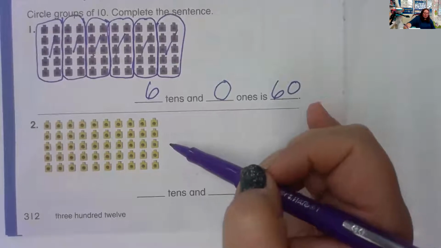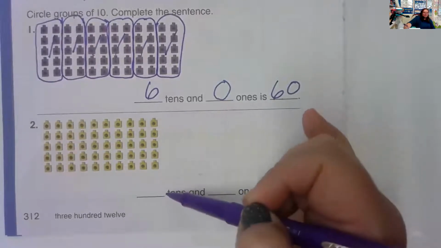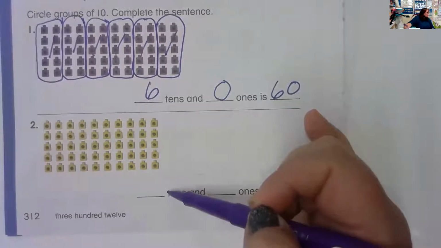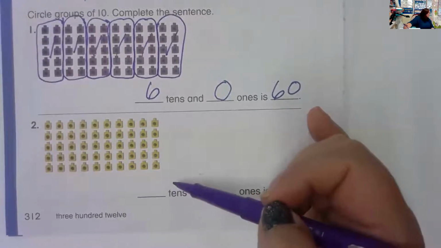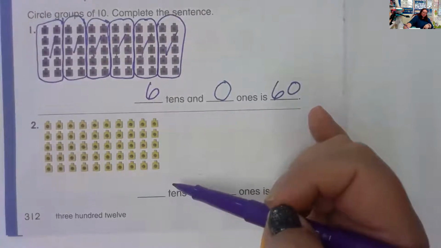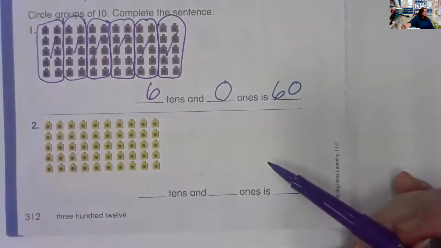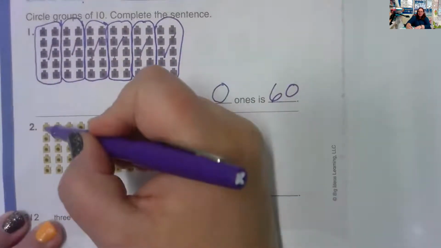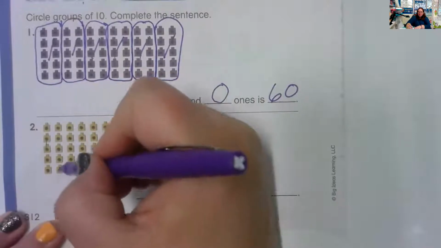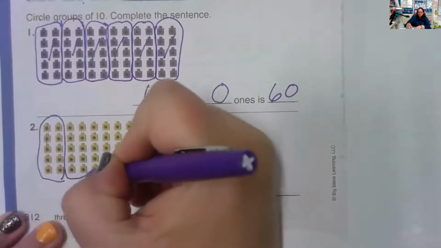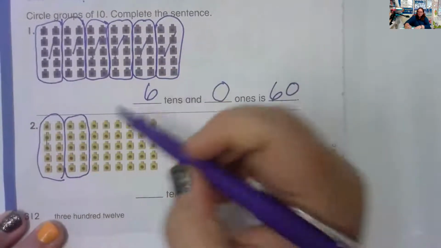Okay. And then how many 10s? How many groups of 10 did you make? Well, don't say it out loud. Just write it down. All right, should we check it? So we've got 5, 10.